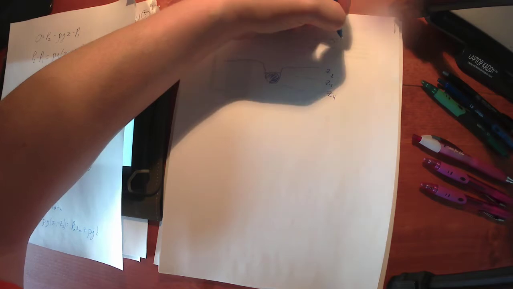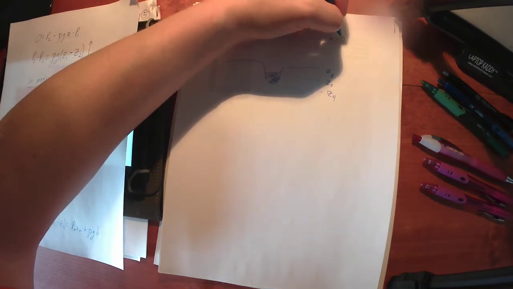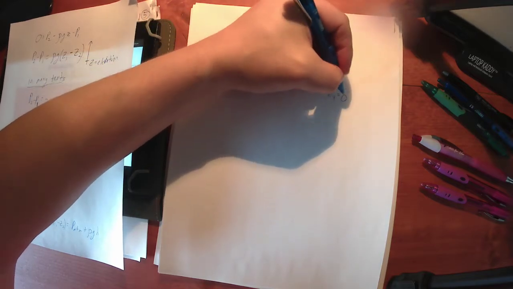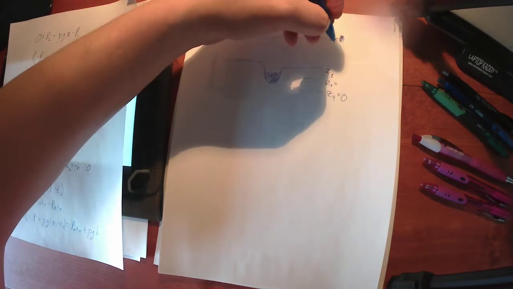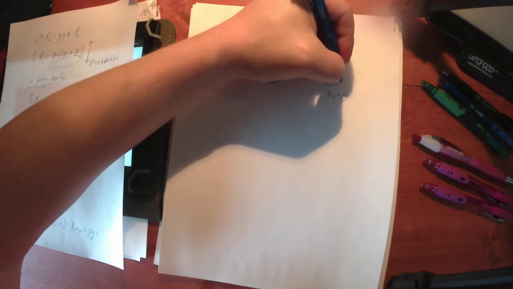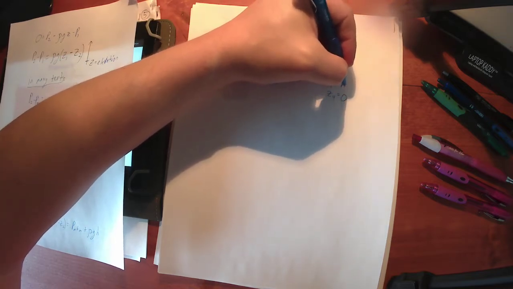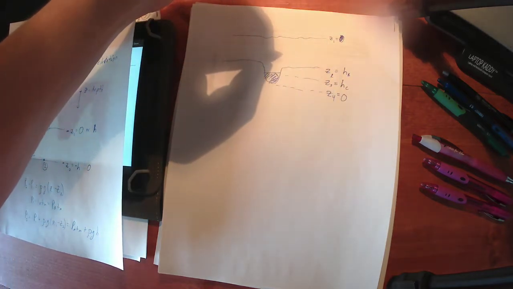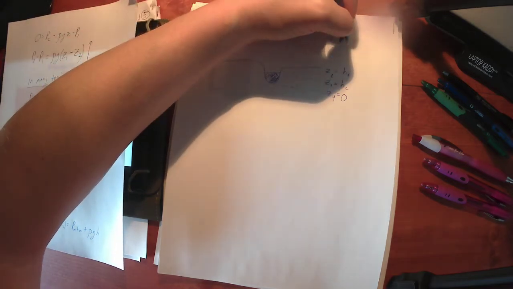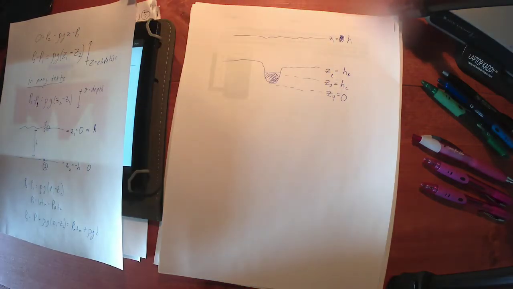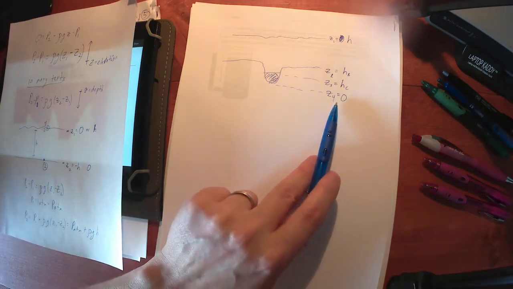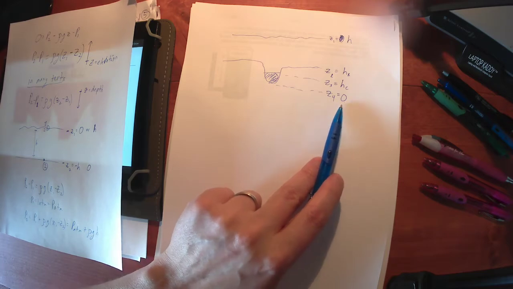Right? So if I say that this is, let's make this easy, let's call this 0. So everything above that, we'll say this is HC. We'll say this is HB. We'll say this is just H. Okay, so I've changed my 0 value now, right?